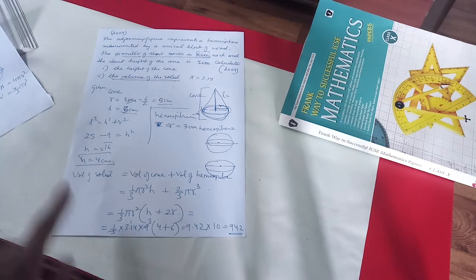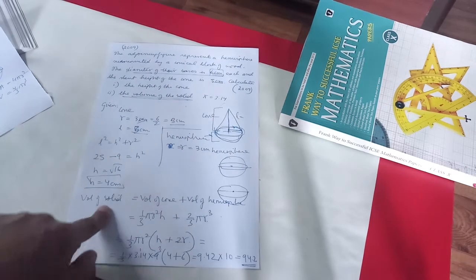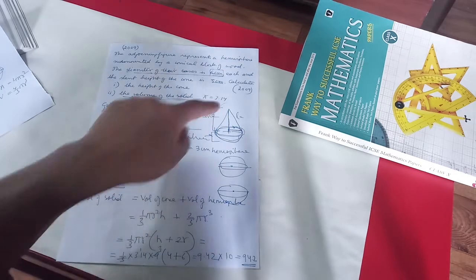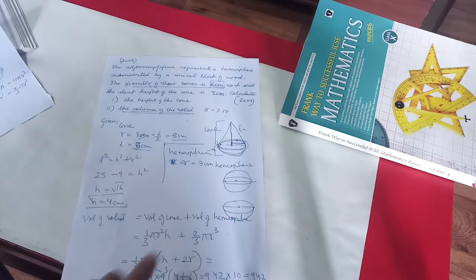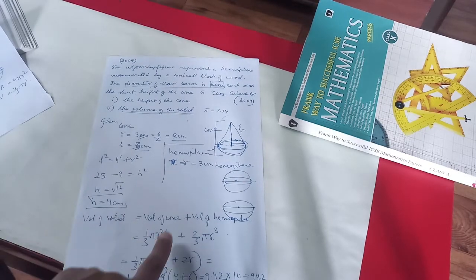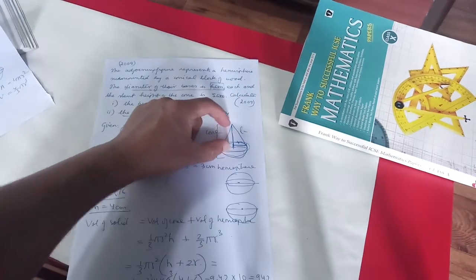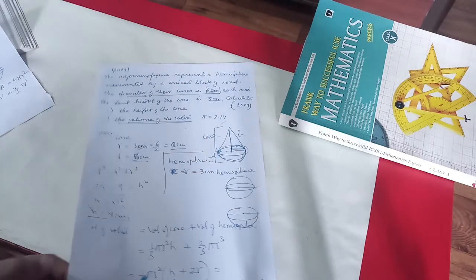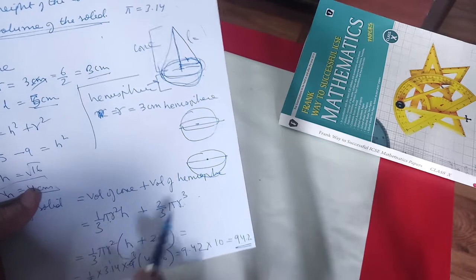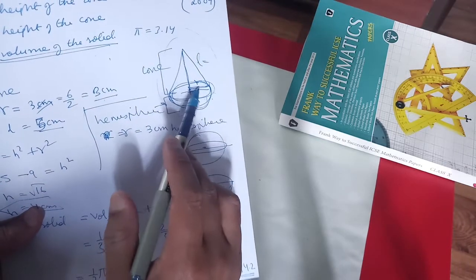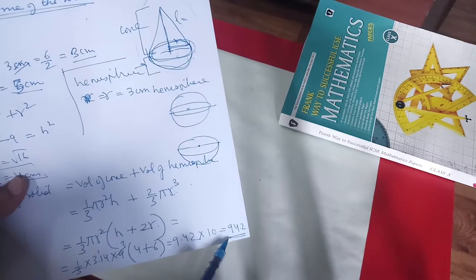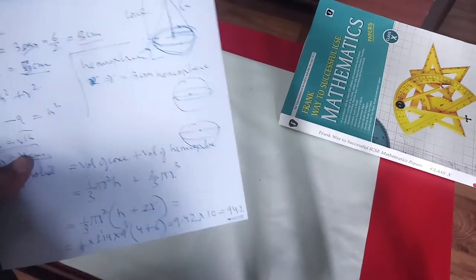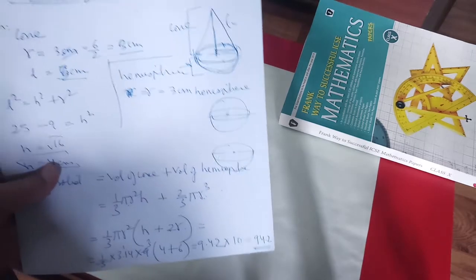So the volume of the solid, this is the problem on the combination of solids. You have two solids combined. Sometimes you can also have a cylinder in the base. So always the volume of the solid will be the volume of the first solid, that is the cone, plus the volume of the second solid, that is your hemisphere. So you have to know the formula. The radius is the same because both of them have the same radius. So we have taken common and solved it. The answer is 94.2 centimeter cube.